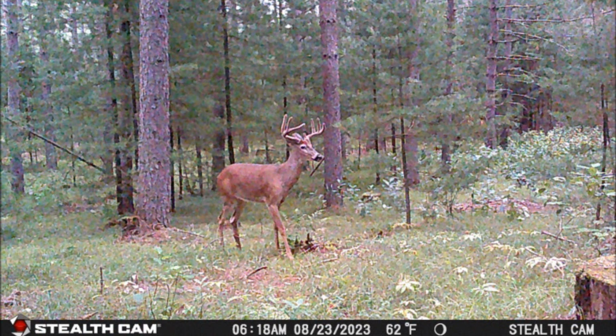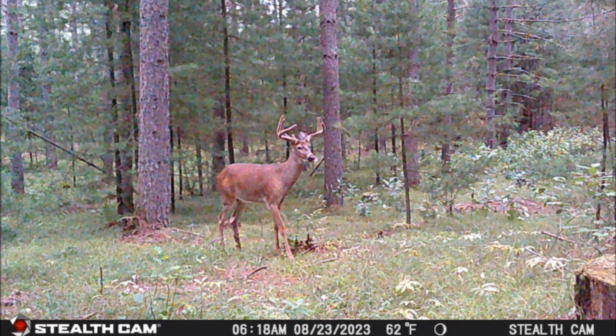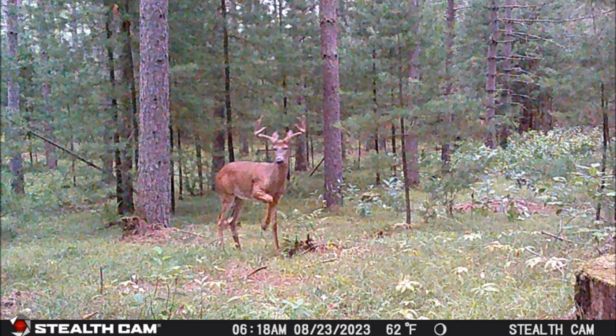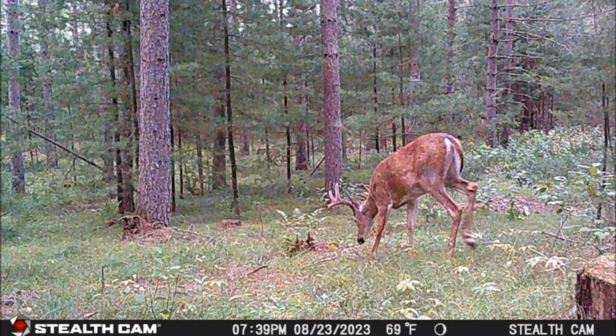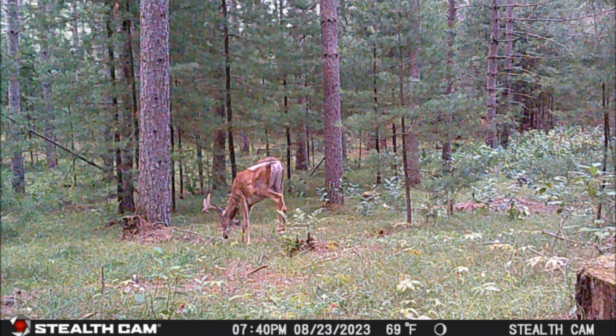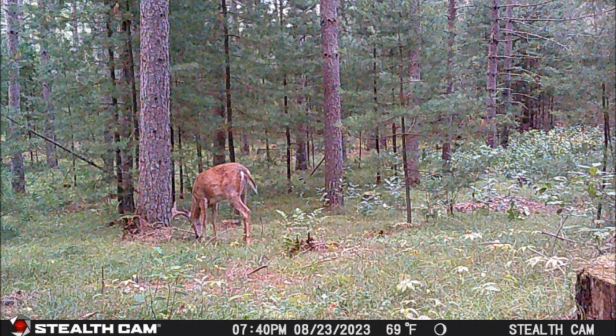On August 23rd, a couple of nice 8 or 9-point bucks emerge for a daylight appearance. The first is an early morning buck arriving at 6:18 a.m. He's a little skittish and leaves quickly. But the second buck, showing up at 7:39 p.m. that evening, takes his time to explore the area.